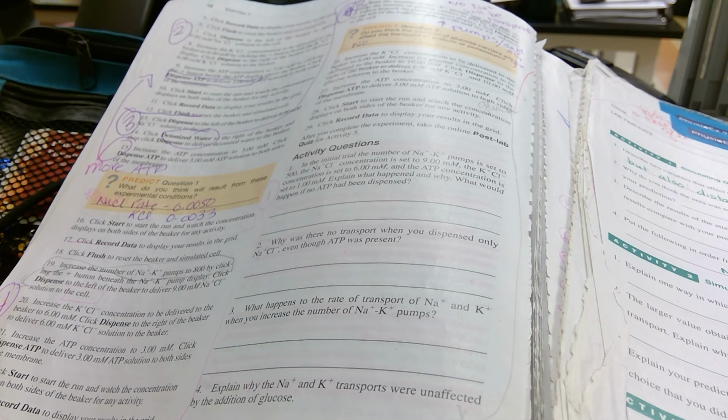The amount of ATP we gave was the same. The only thing that was different was the number of pumps. And in the 4th experiment, we moved everything much more quickly. That's because we had more taxi cabs, more firefighters to come rescue us.